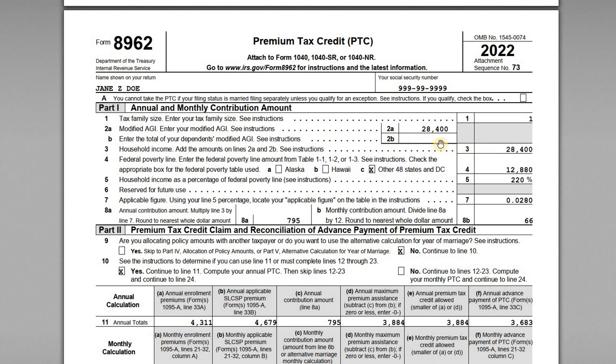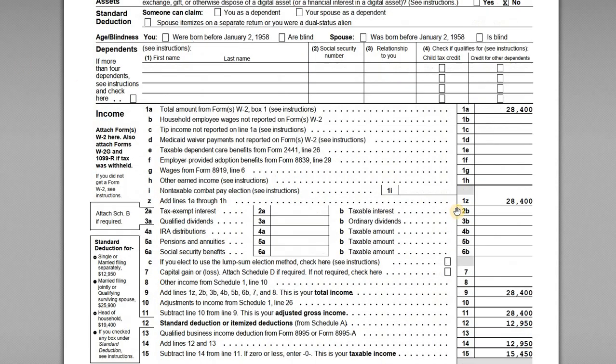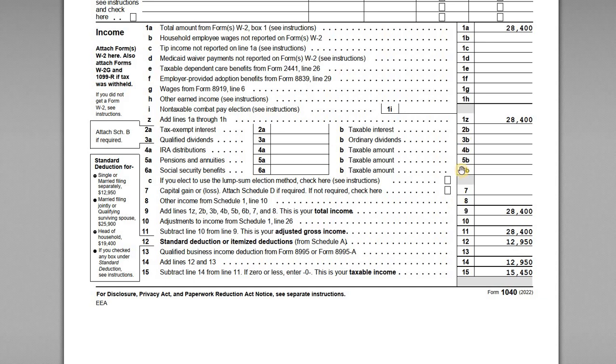And then in question 2A and down to 3, we have modified AGI. So your modified AGI is, for the most part, going to reconcile with your actual AGI. When we look at Jane's page 1 of her 1040, we can see on line 11 her adjusted gross income is $28,400, and that is also going to be the same as her modified AGI.